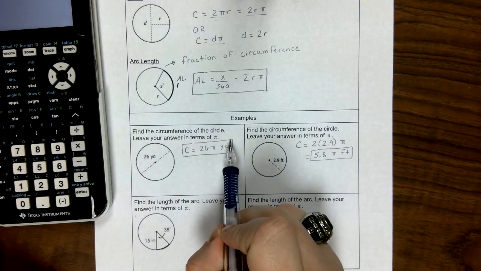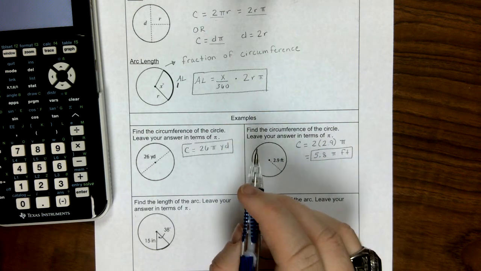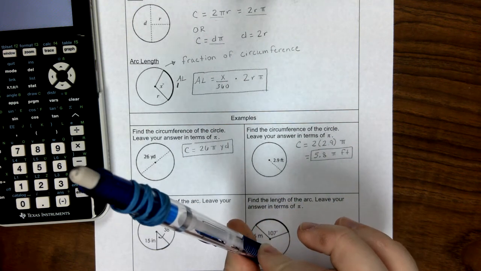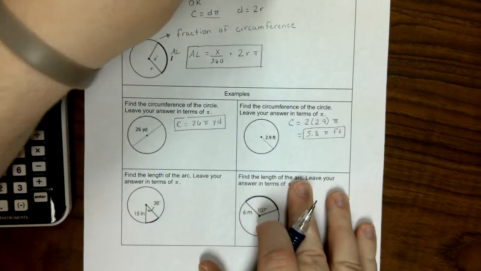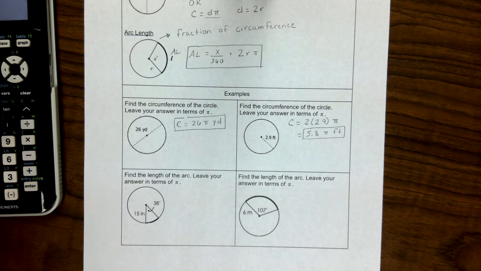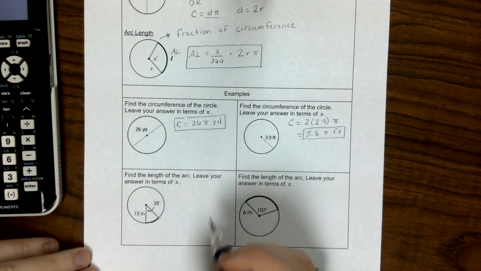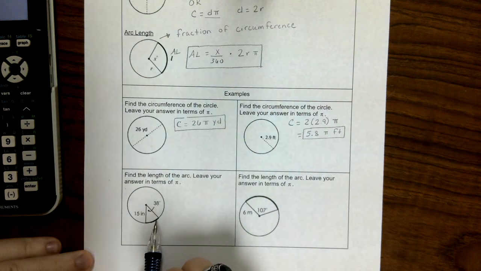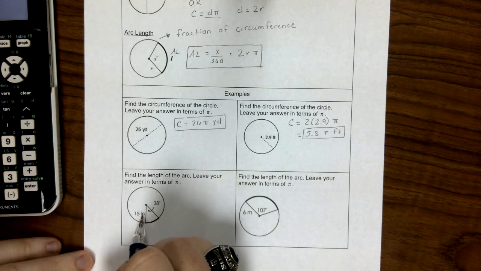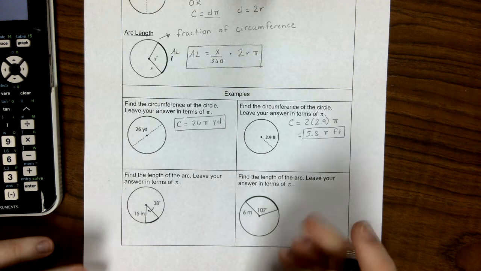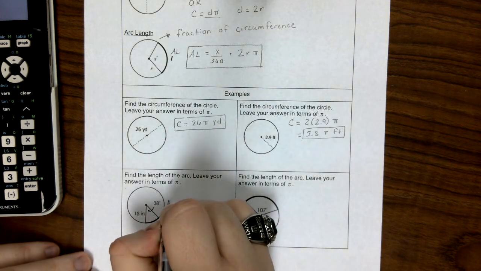Remember, these are not squared, they're just regular, because circumference and arc length is one dimension. It's a length. It's not two different things. It's not area. It's not like an area problem. All right, arc length. So they will give you this little bolded section that they want you to find the length of. But you need to know your radius and the central angle. And we know all that, so we're good to go.